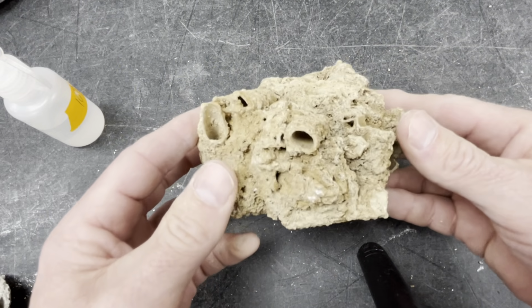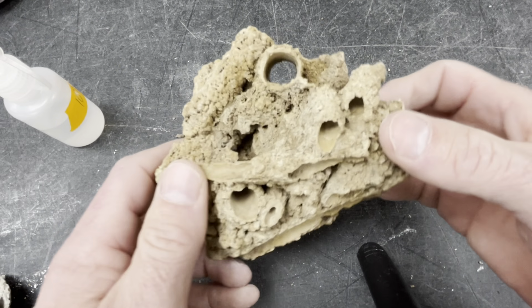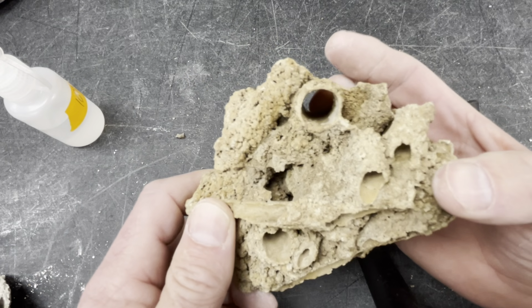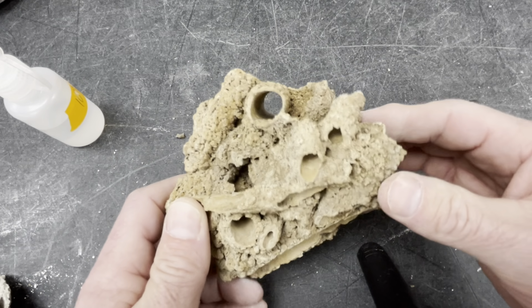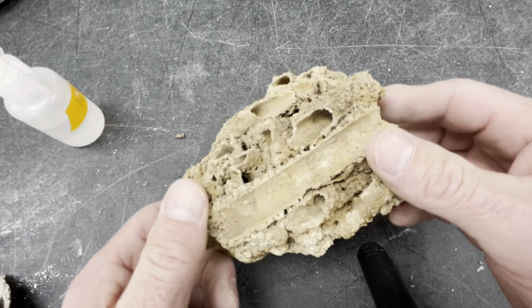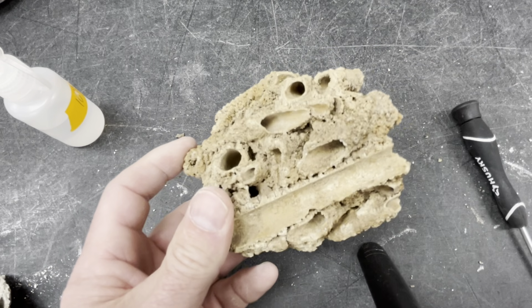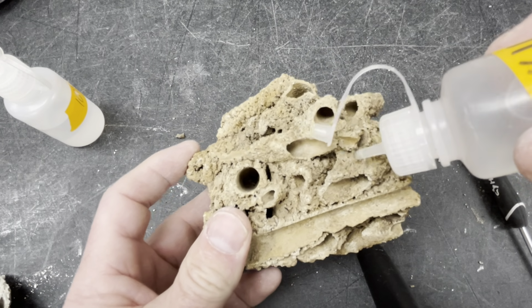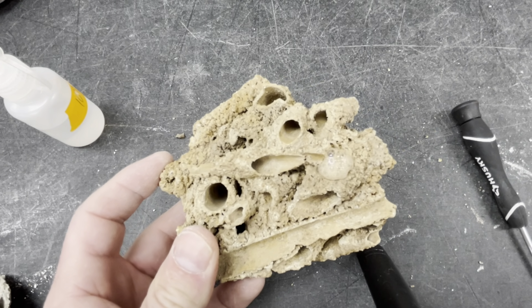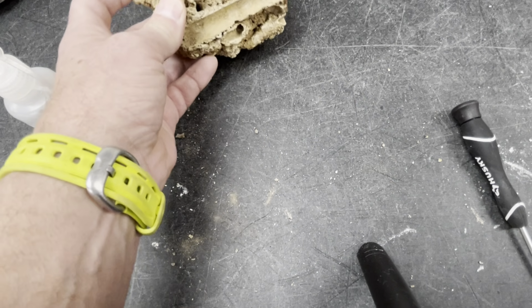Here's another one that's I think from the same area, but you can see some of the holes running through it. That was where a stick or a twig or a piece of grass or some sort of vegetation was sitting in there. But these are all called tufa. Again, strong reaction with the acid, letting us know that there's calcite there.